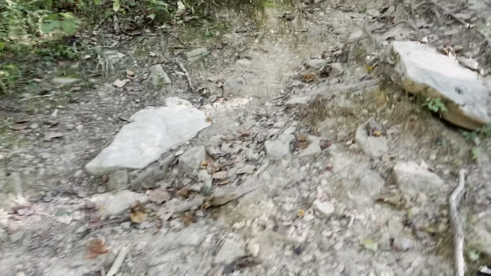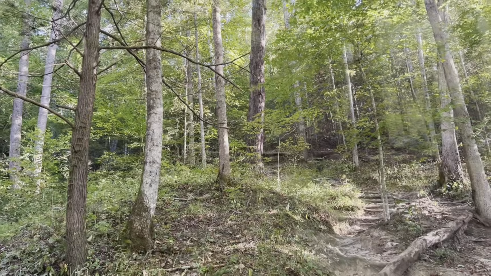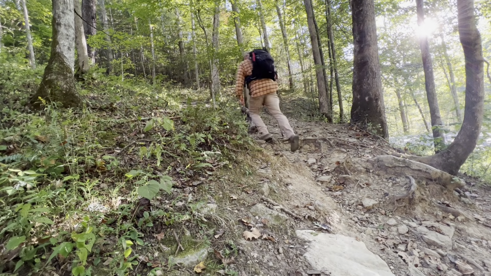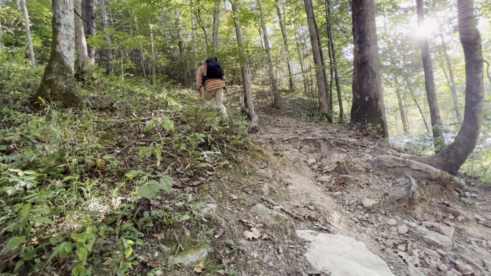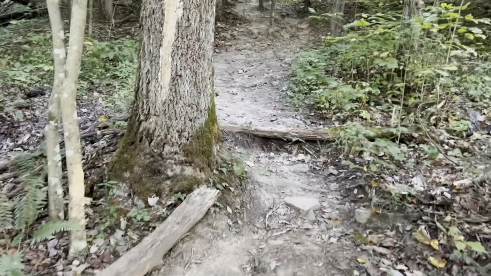And uphill is very up. As you'll notice coming up the hill, it is a well-beaten path.